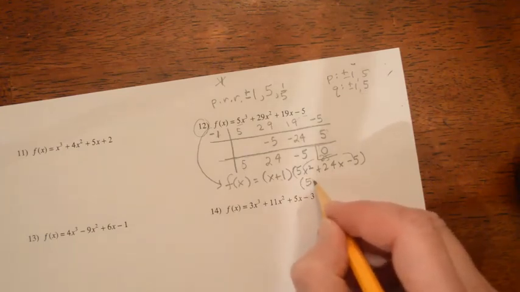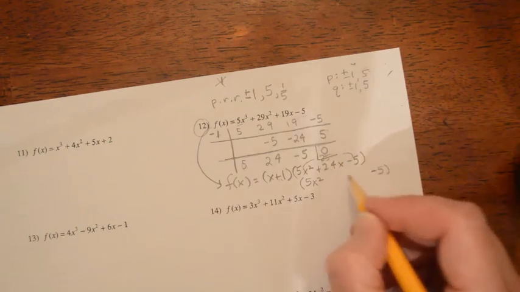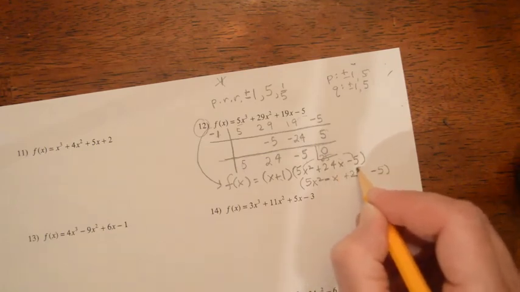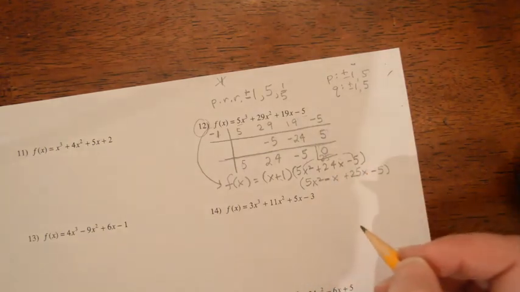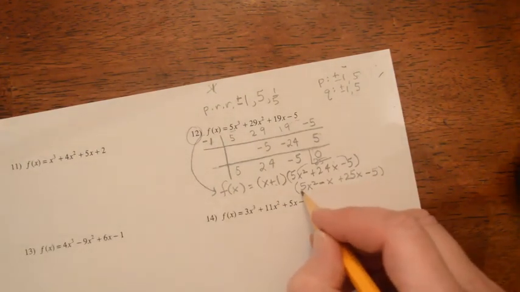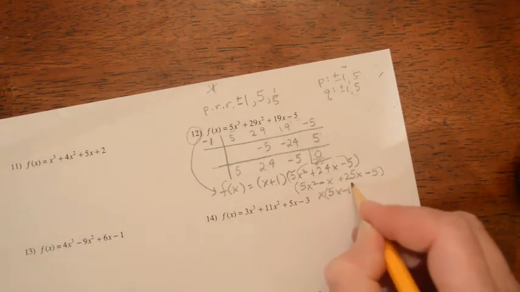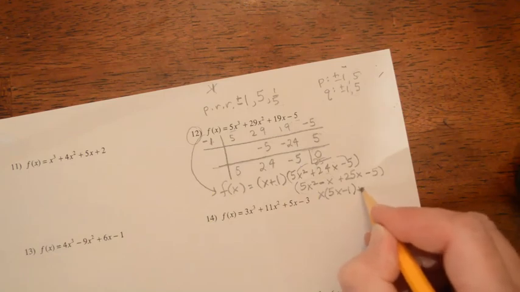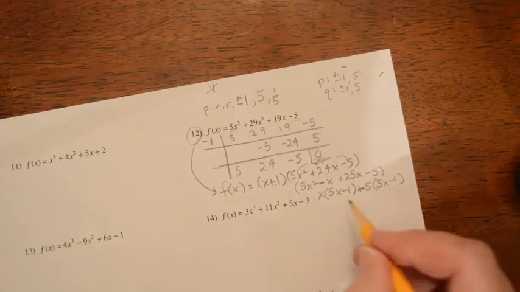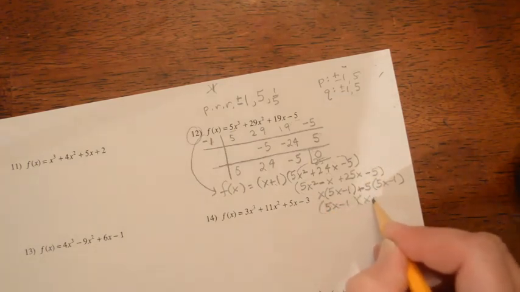So I'm going to get 5x squared, and I'll have a minus 5 down here. And the 24 I'm going to write as minus x plus 25x. All right, I'm going to do grouping. So out of these first two, I'm going to pull out an x. So that leaves me with 5x minus 1. And out of here, I'm going to pull out a 5. And that's going to leave me 5x minus 1. When I pull out the 5x minus 1s, I'm left with x plus 5.